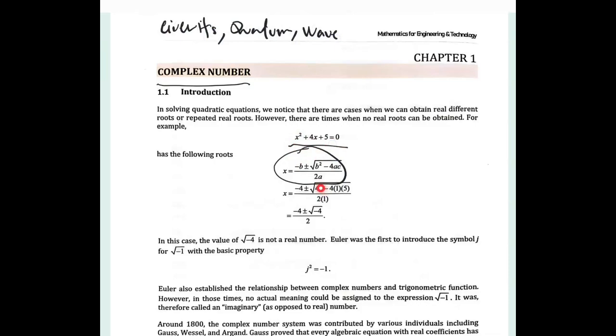The part that I want you to focus on is related to what we're going to discuss in complex numbers. If I substitute this, you'll see that you will get 4 squared minus 4 times 1 times 5.